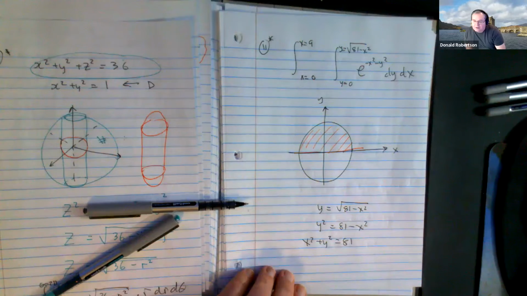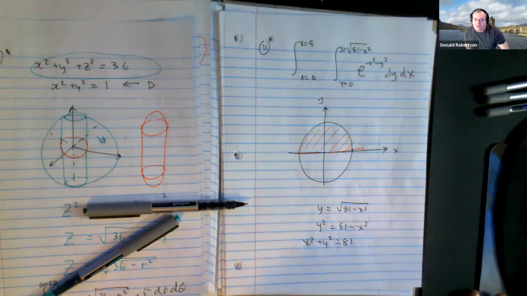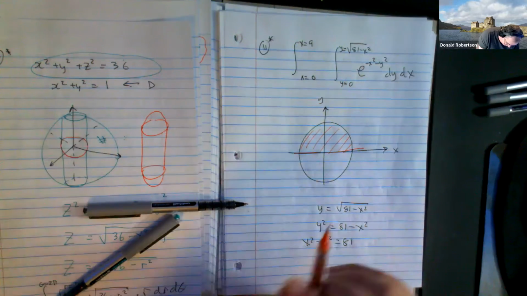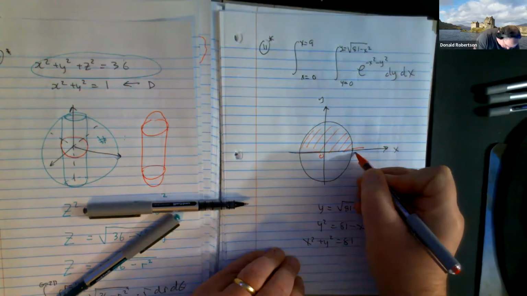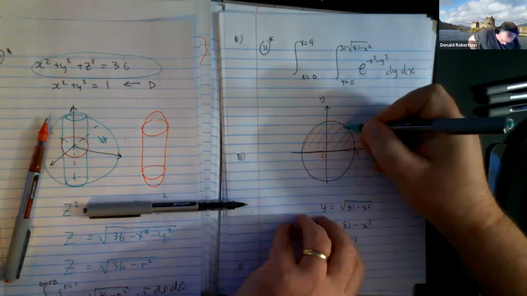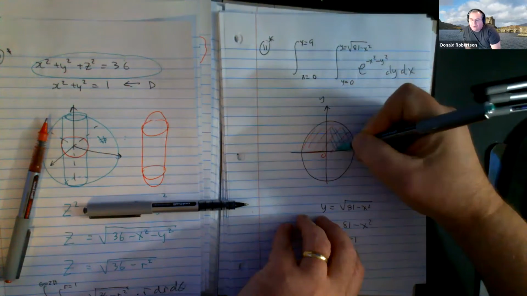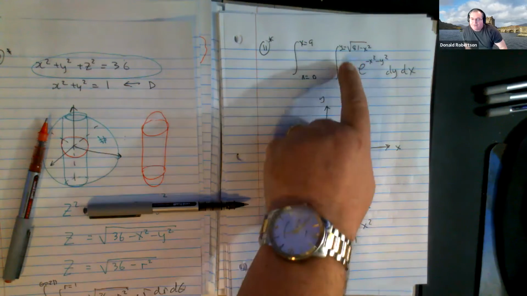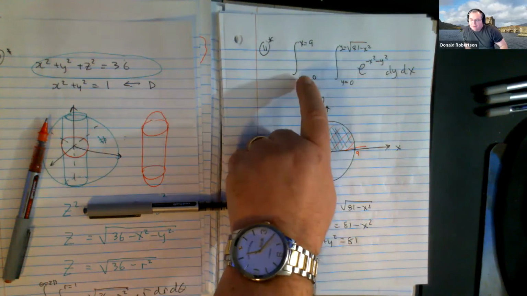So far so good. Now if you tell me x goes from 0 to 9, aren't you also telling me that it's this half, or this piece? So the combination of the information that's given here and the information that's given here, do you see it generates that little corner?